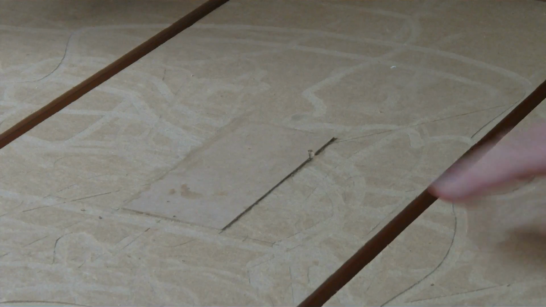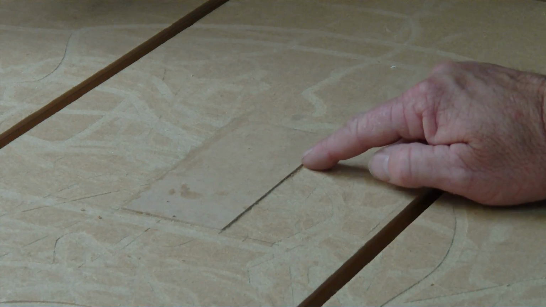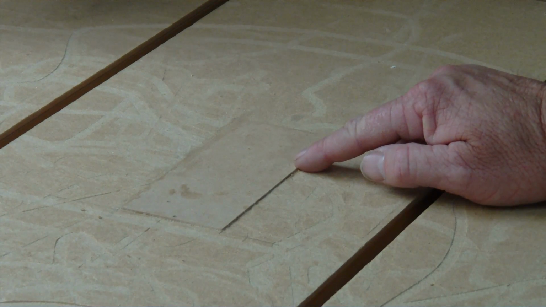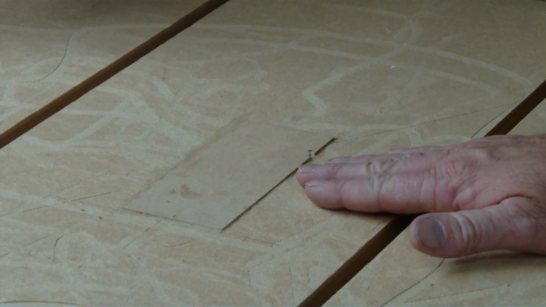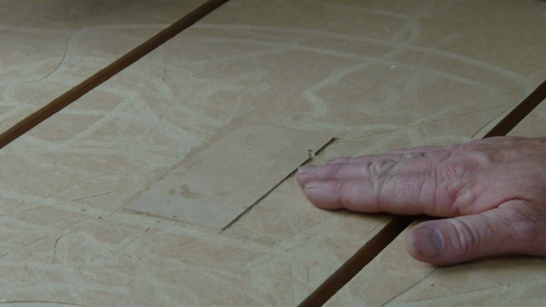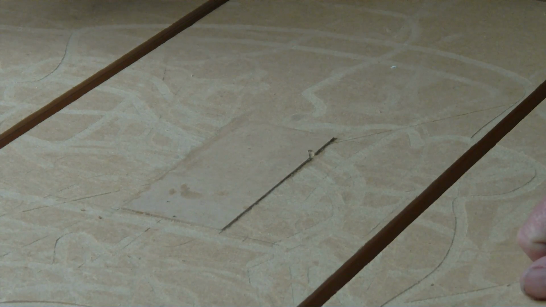Today I'm going to pick up from where I left off in the last video and resurface my table. As you can see, the glue has now dried on this piece that I've inserted here. We now need to surface the table to bring this to the same level as the rest of the table, and at the same time I also want to remove all these marks that are in the tabletop.